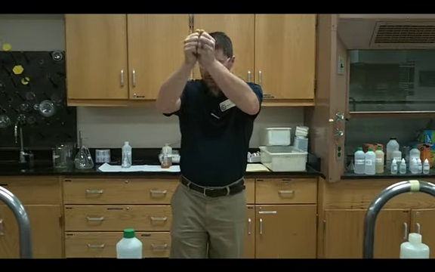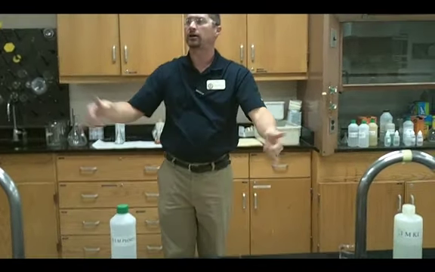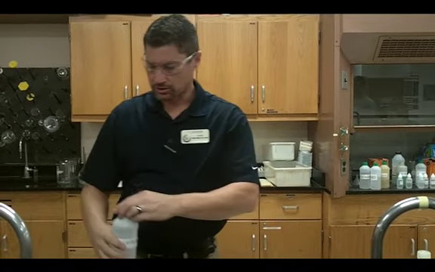Lead. I had lead nitrate, I went in there, and now I have lead plus 2 and nitrates. Matter of fact, how many nitrates? 2. So there's 2 for every one. Right? Okay, so that's what's in here.